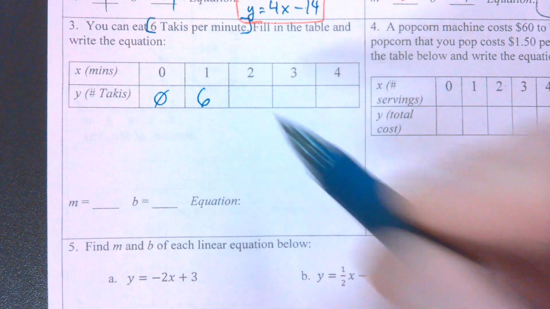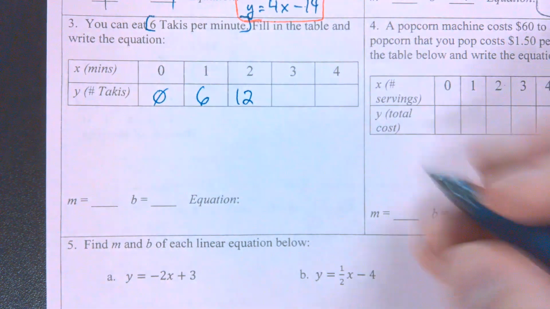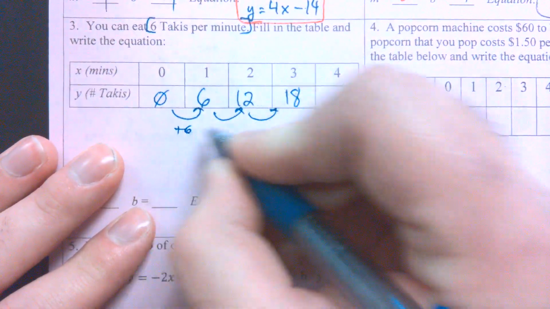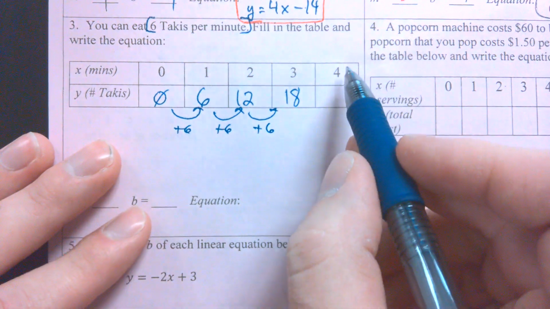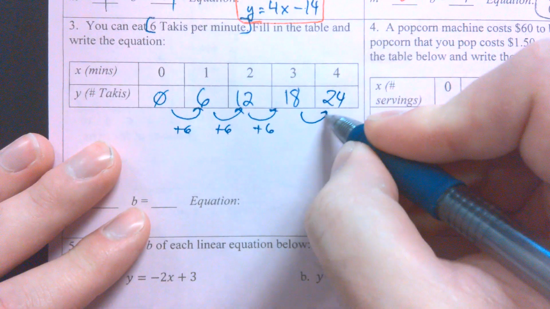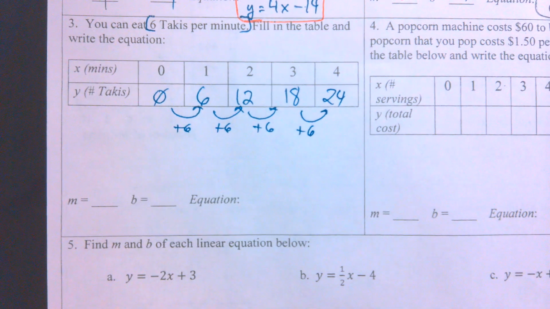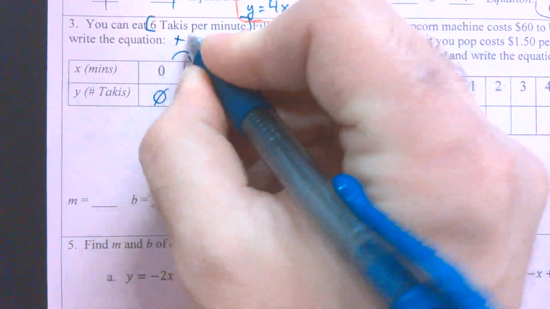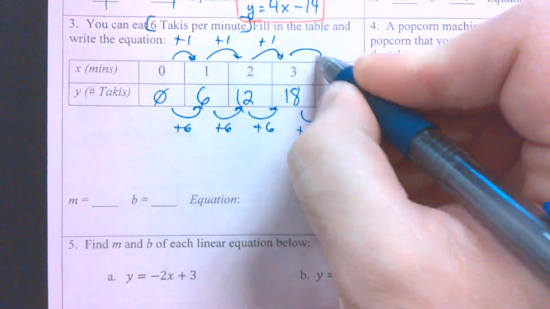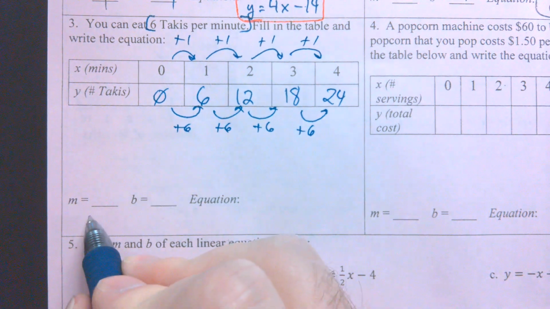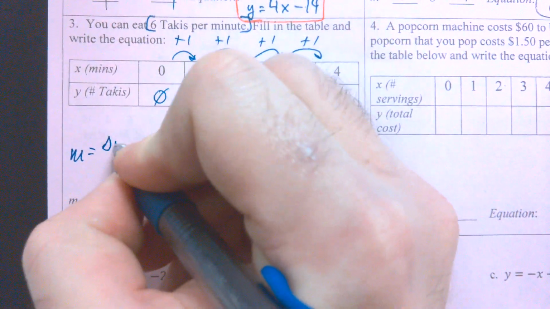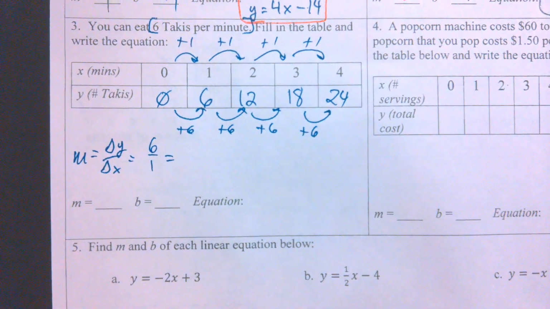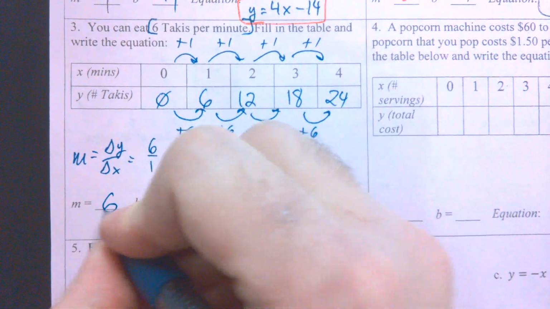How many can you eat after 2 minutes? 12. What about 3 minutes? 18. What's the pattern here from point to point? Plus 6. So finally, after 4 minutes, we can eat 24 Takis. Plus 6 on the bottom. What's my change in x on the top? Plus 1. So my m is the change in y over the change in x. 6 over 1. What does that simplify to? Just 6. So my m is 6.